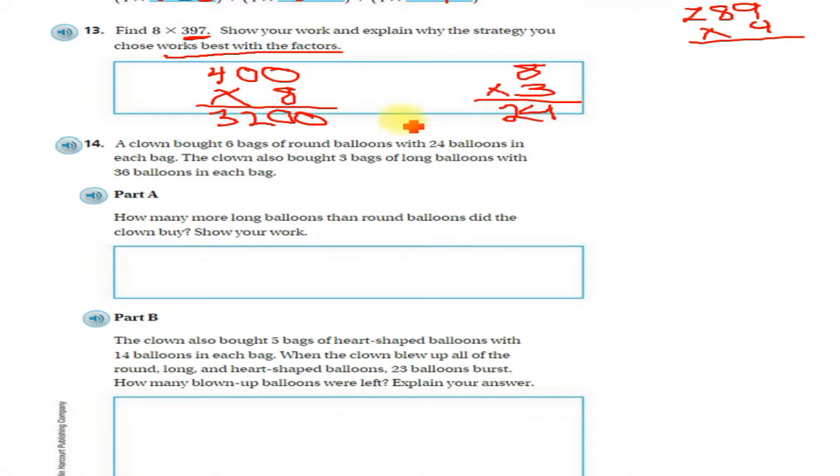So now I need to subtract this from my estimated answer. So I'm going to take 3,200 minus 24. Okay, I have to borrow again. 10 minus 4 is 6. 9 minus 2 is 7. 1 minus nothing is 1. And 3 minus nothing is 3. So 3,176 is my answer.